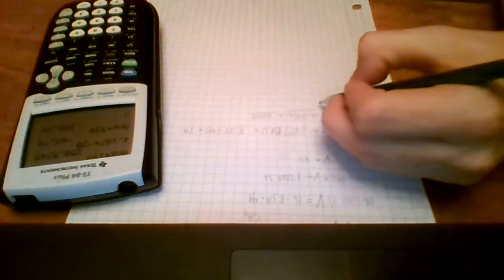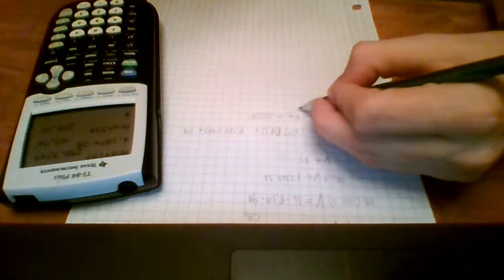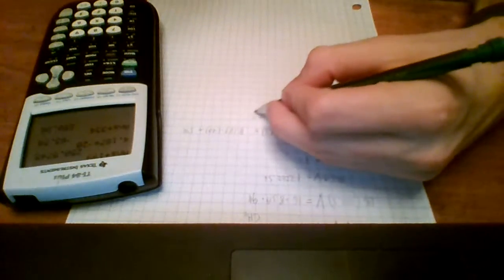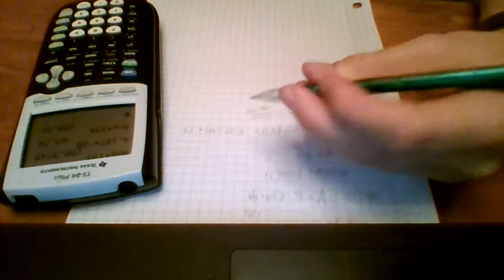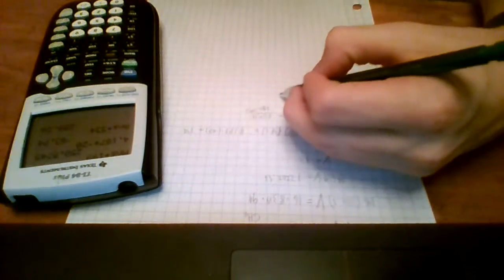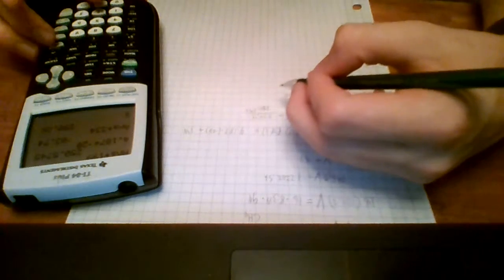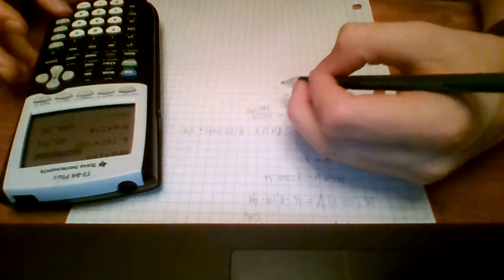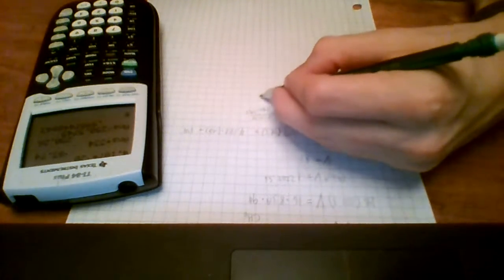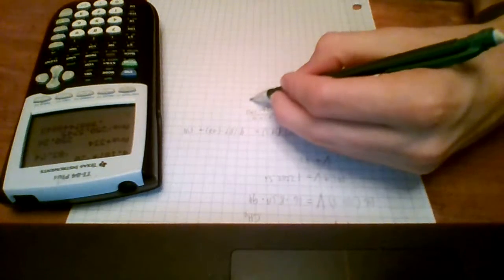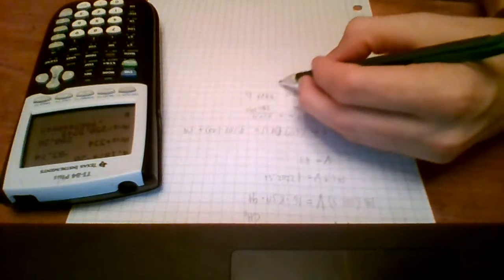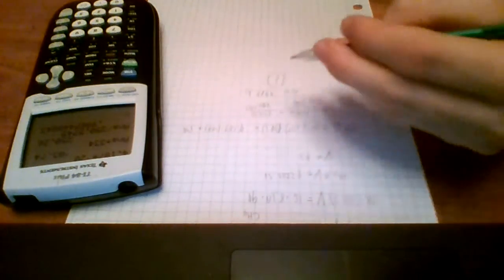So solve for m, and you can find that the mass of the dry ice will be 0.9987 kilograms. So 1.